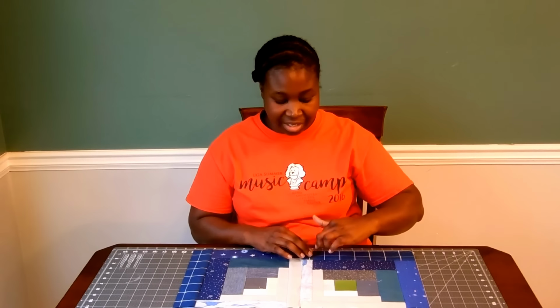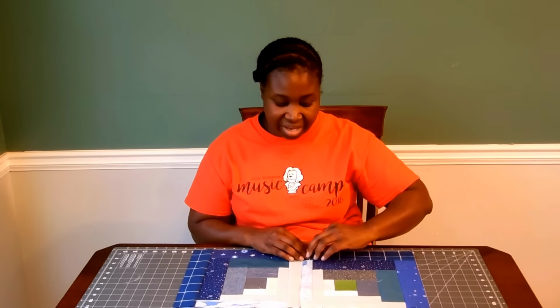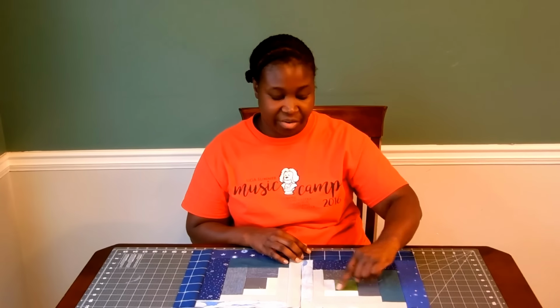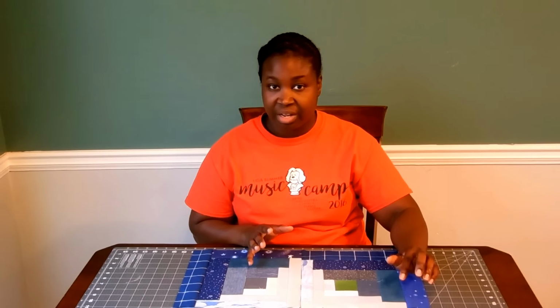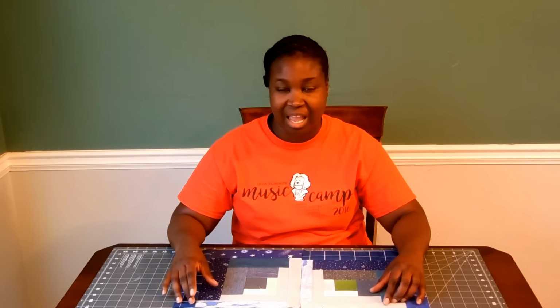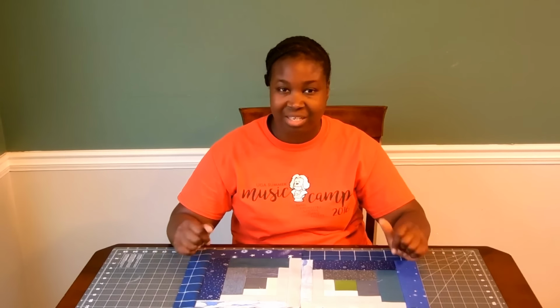What happens is, as you lay it out, the effect of the wide strips versus the narrow strips is that it creates what looks like curved designs in the quilt. So I'm going to show you the patterns that I came up with just by laying the quilt blocks out, and then we'll show you the one that I went with.